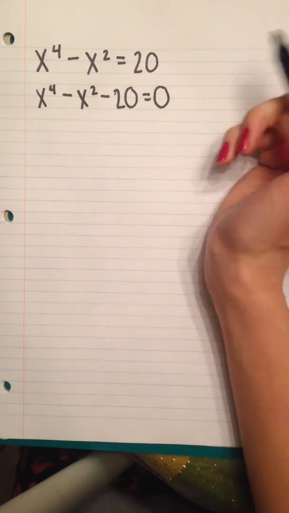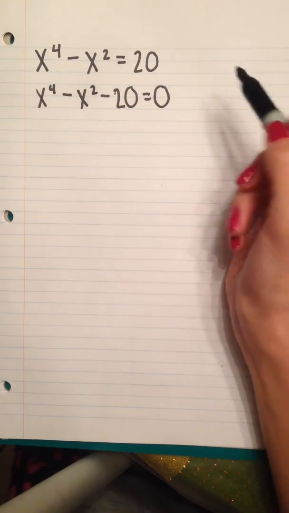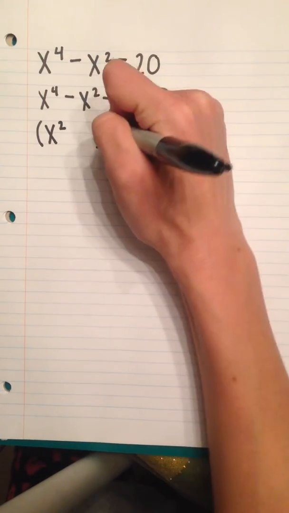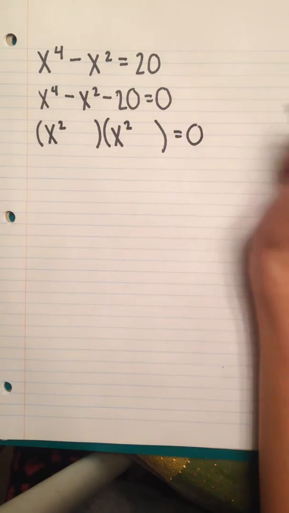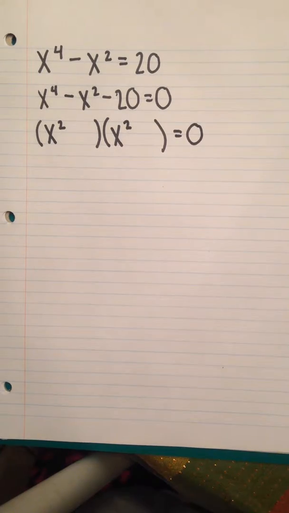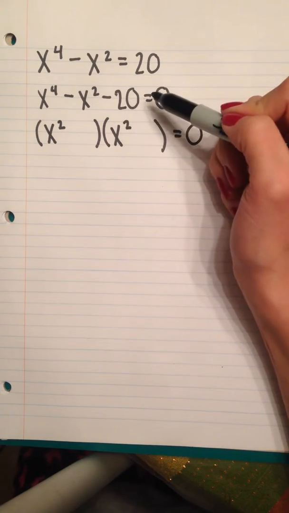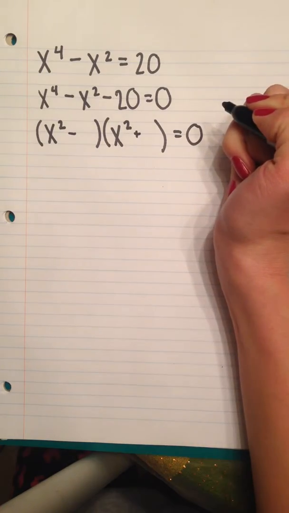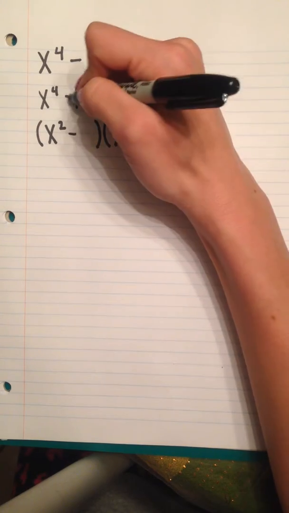So in this problem we're lucky because we have x to the fourth and x squared and no other x's in the problem. So we can write this as (x squared something)(x squared something) equals 0. Now just like a quadratic equation, we know that if it's a negative constant at the end, it's got to be minus something and plus something because of our rules when we FOIL. So here we know that this is an invisible -1.